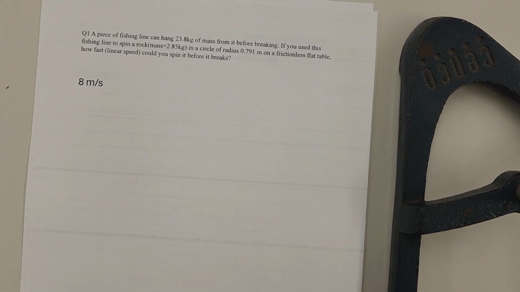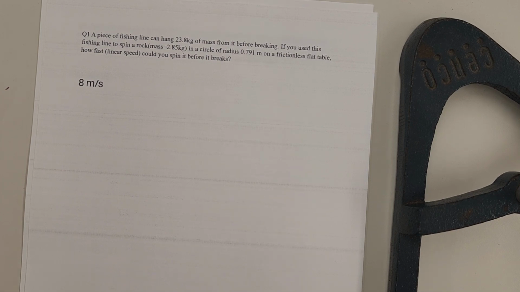Okay, question 1. We got a piece of fishing line. It could hang 23.8 kilograms of mass before it breaks. If you use the same fishing line to swing a rock with a mass of 2.85 kilograms in a circle of radius 0.791 meters on a frictionless flat table, how fast, linear speed, could you spin it before it breaks?